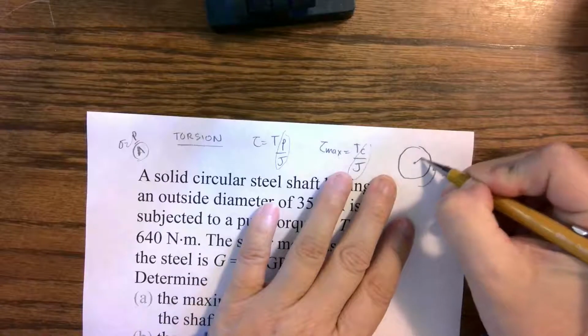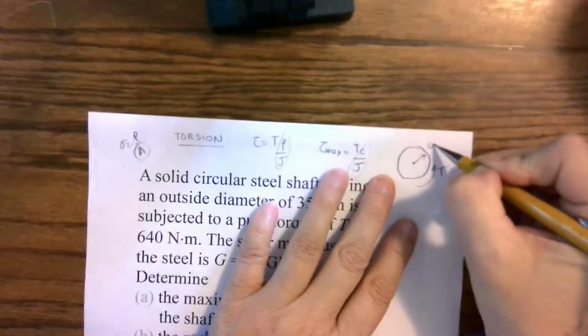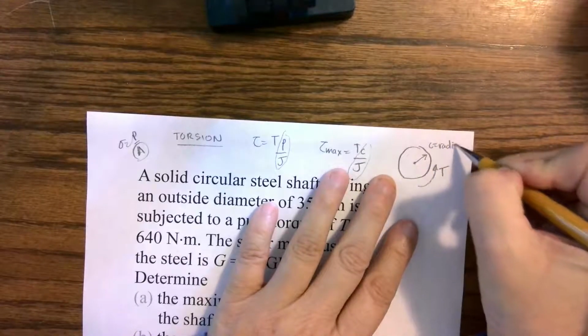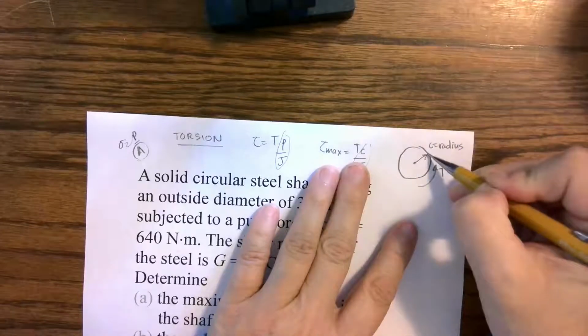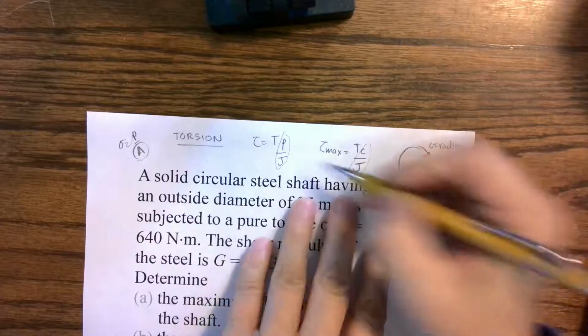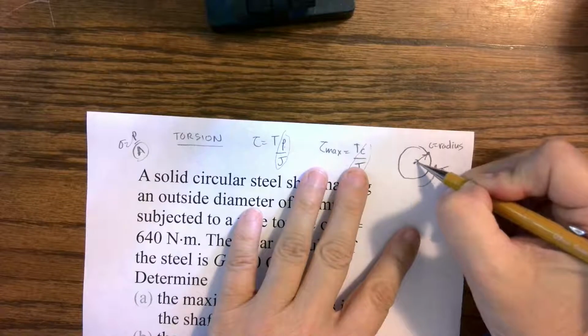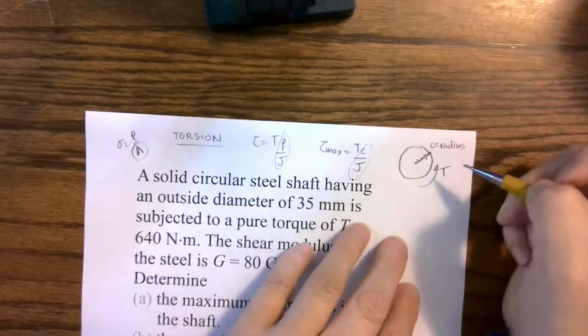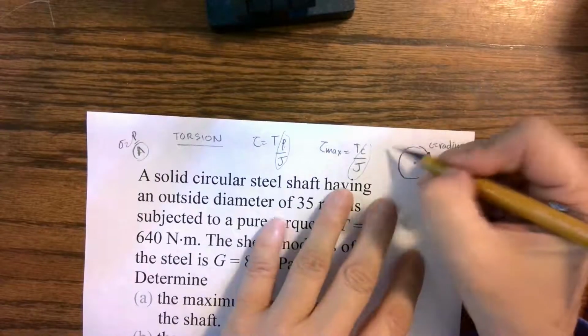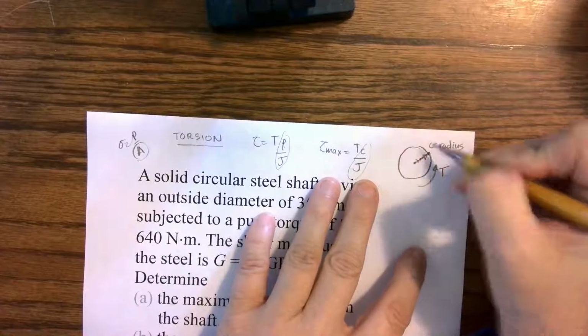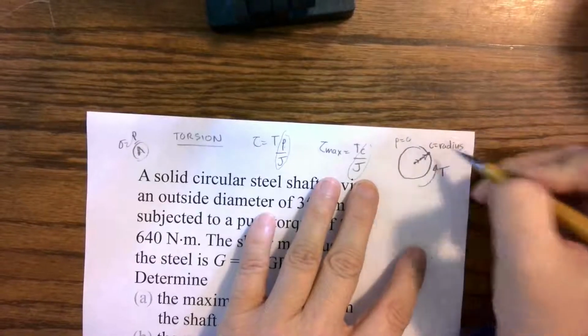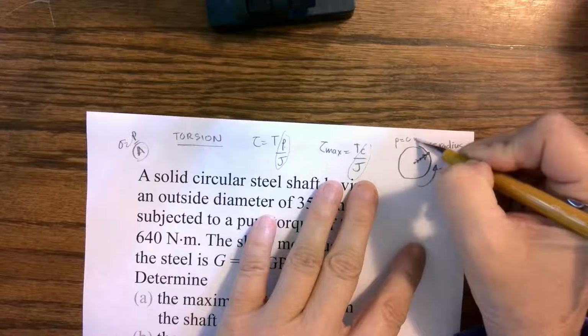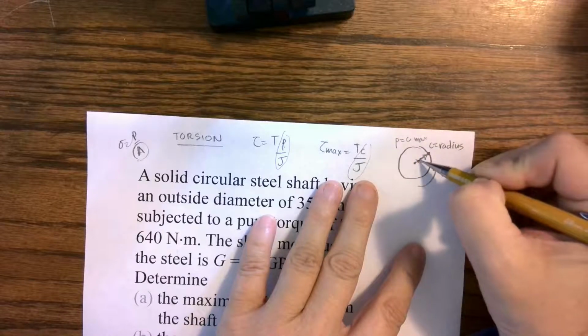So C equals my radius. C is max. It is the point out here on the edge. Rho is some distance along that radius. It's my radial length. When rho gets to the outside edge, rho equals C, and that's where we have our maximum occurring. But we could also find the shear stress at halfway out.